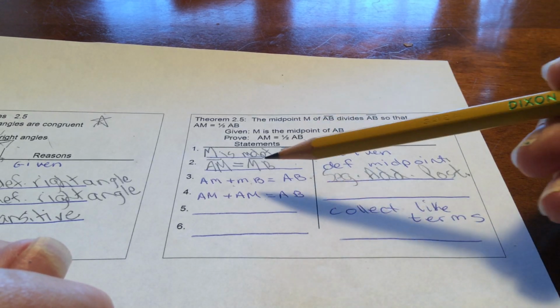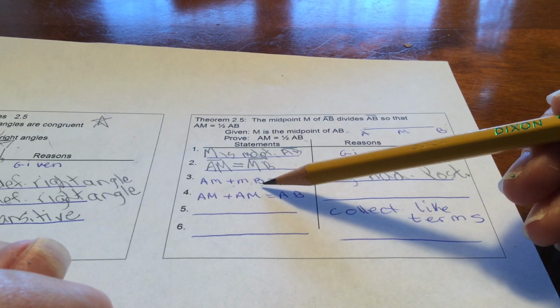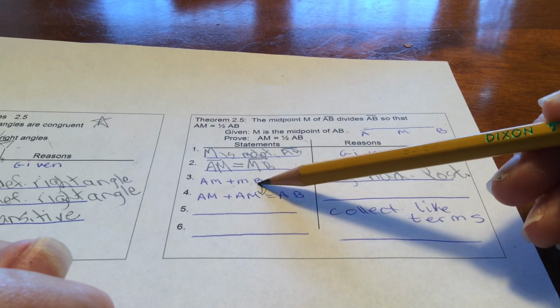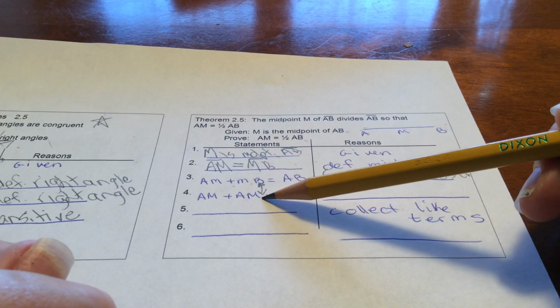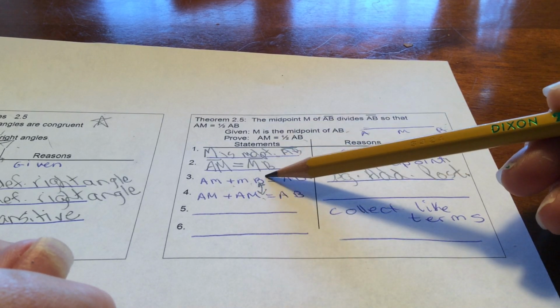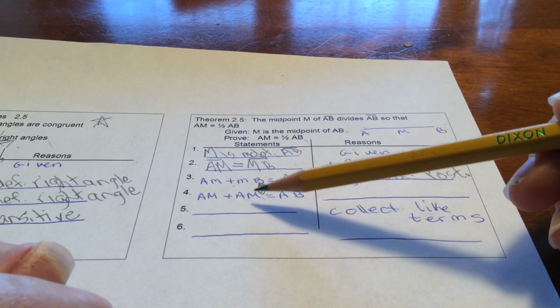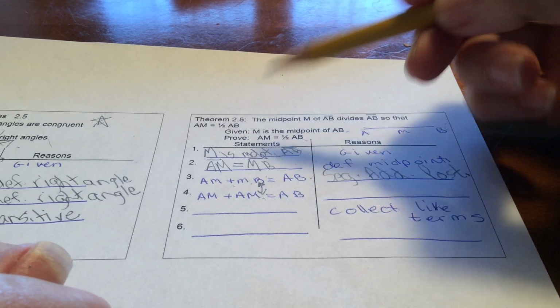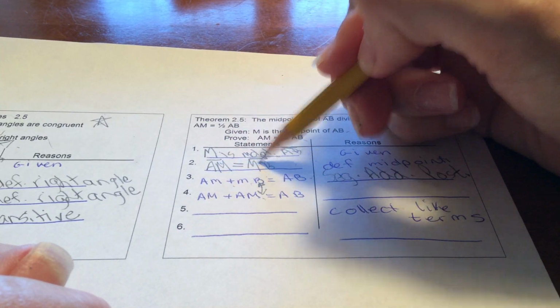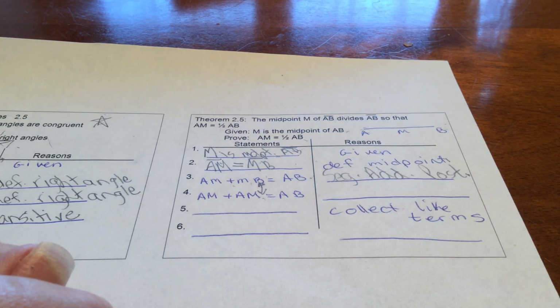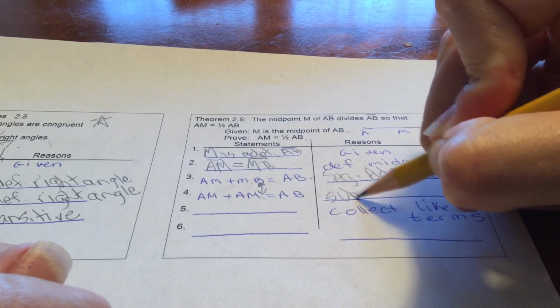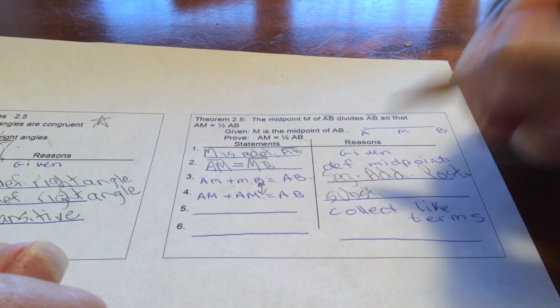Now when I look at steps 3 and 4, the only thing that's different about them is that instead of this MB, I have an AM. So I switched out, or replaced, this MB with an AM, and I can do that because I know that they're equal from step 2. The fancy name for when you switch something out or replace it is the substitution property.